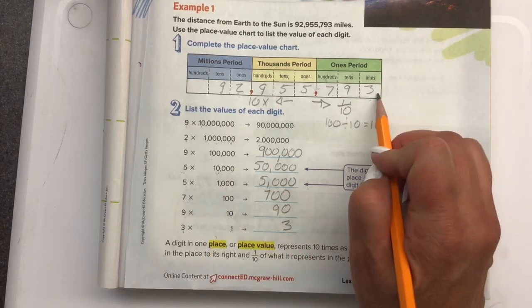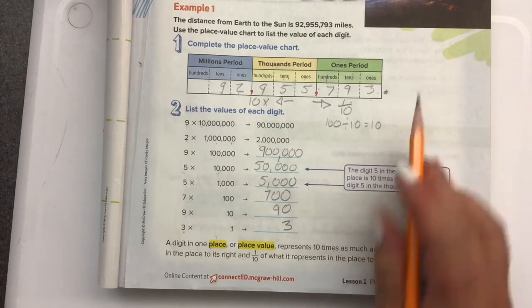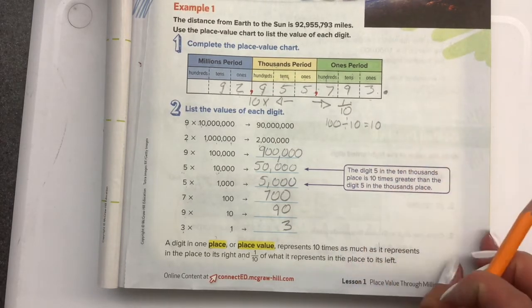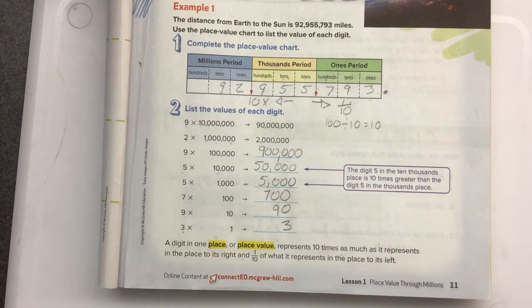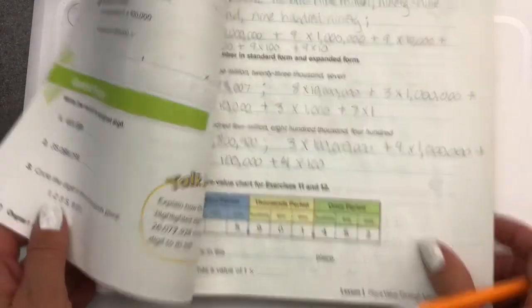And it'll make more sense once we talk about decimals and have a decimal here, and we have tenths, hundredths, and thousandths over here. That's just a quick overview, and we're not going to dive into that today. So let's turn to the next page, which is page 12.